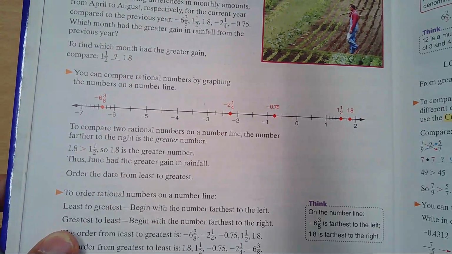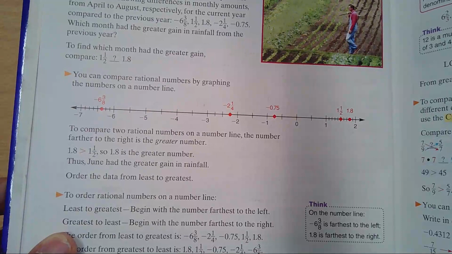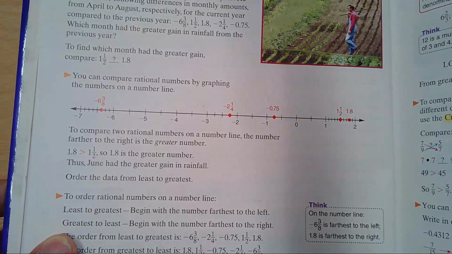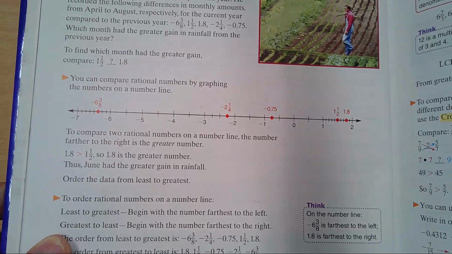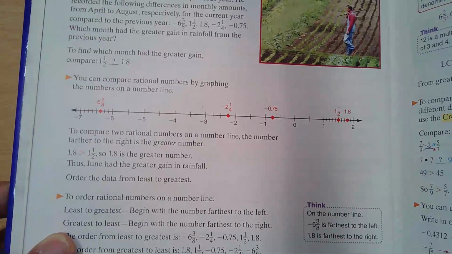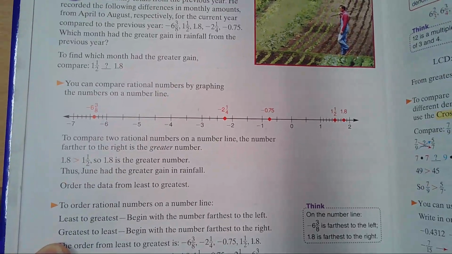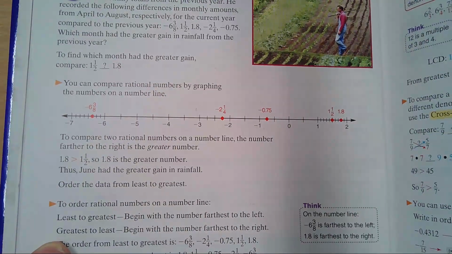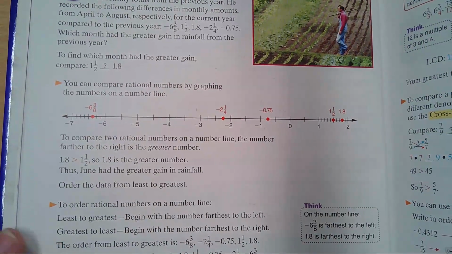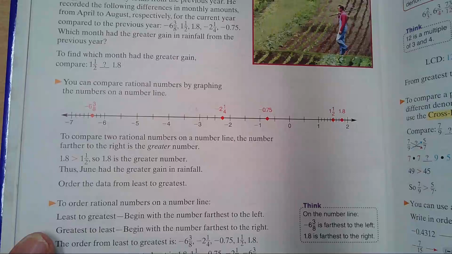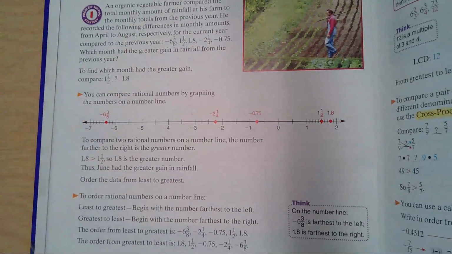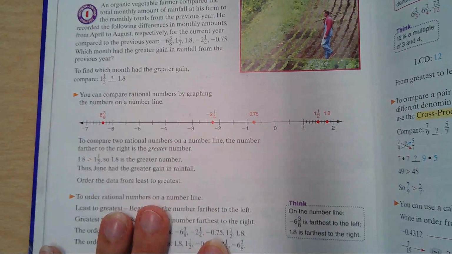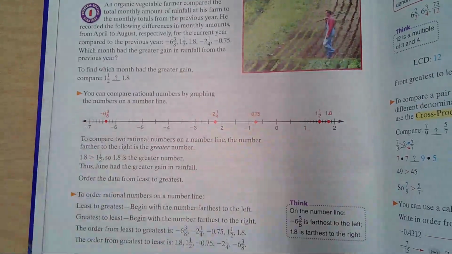Okay, so what's the smallest value? Negative 6 3/8. What's the largest value? 1.8. As a real number. 0.8 is not a real number. 1 and 4/5 is fine, or 1 and 8/10. Thank you. Real numbers, guys. Okay, and then these values fall somewhere in between.